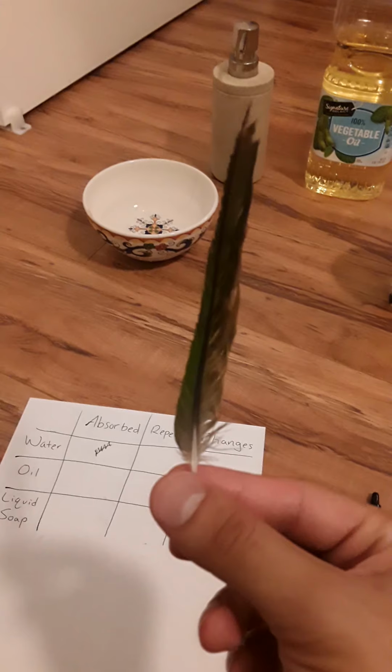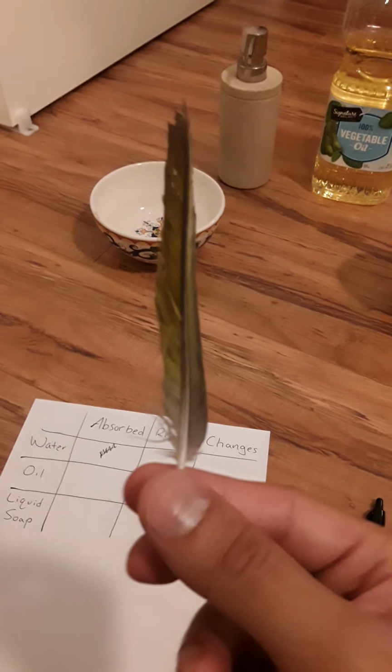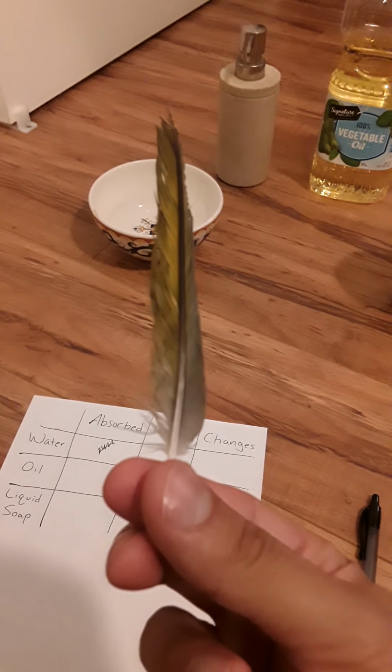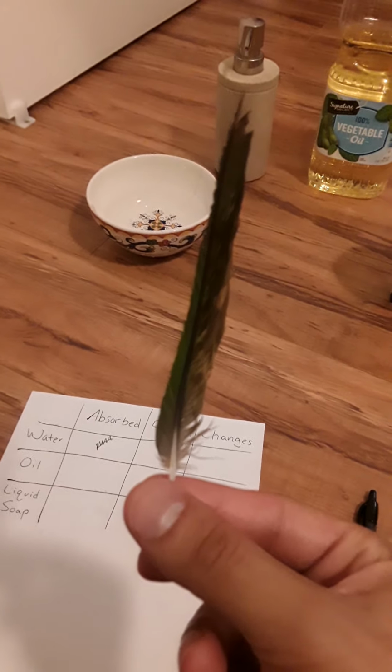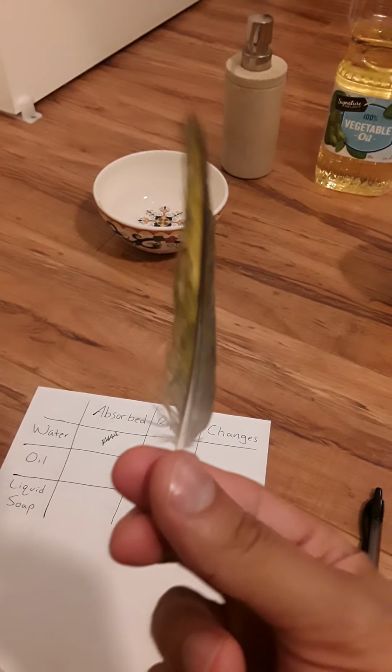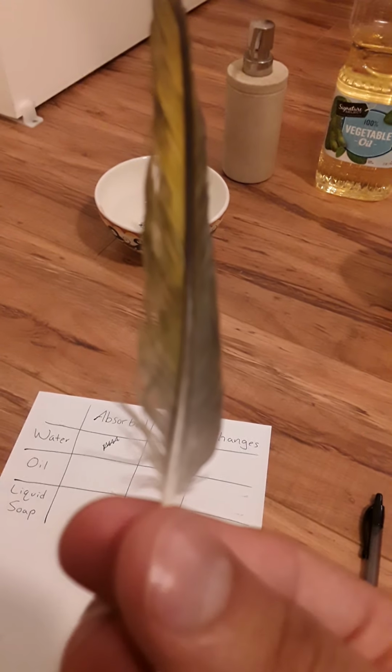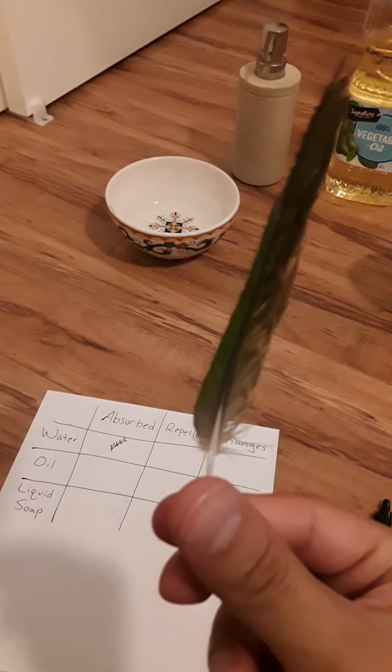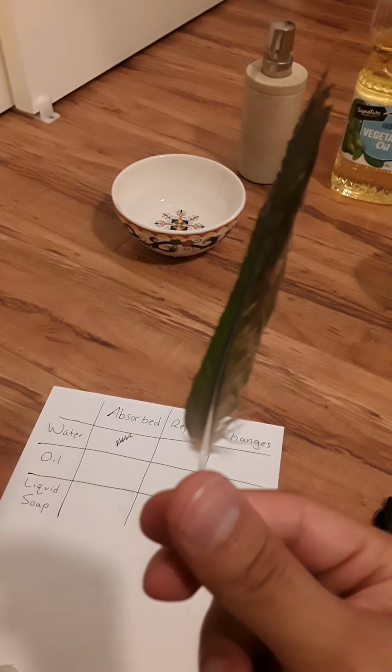So before we get started with the experiment, we're going to have the child examine the feather. We're going to notice the structure of the feather. As you can see, the little materials of the feather, they're all kind of geared upwards at an angle. And we have the quill in the middle going pretty much all the way up the feather.